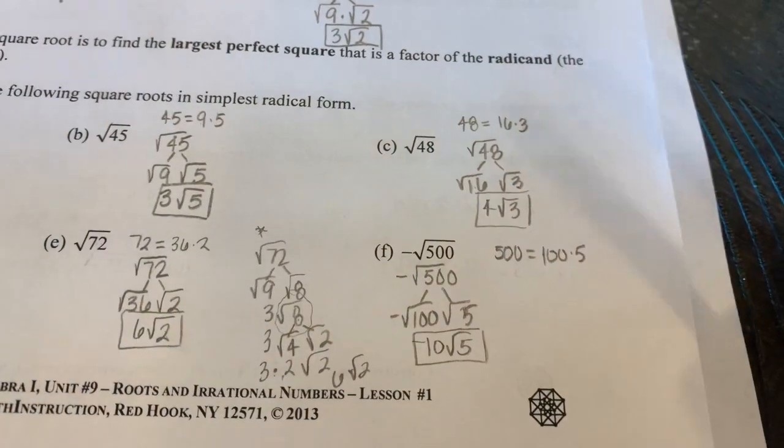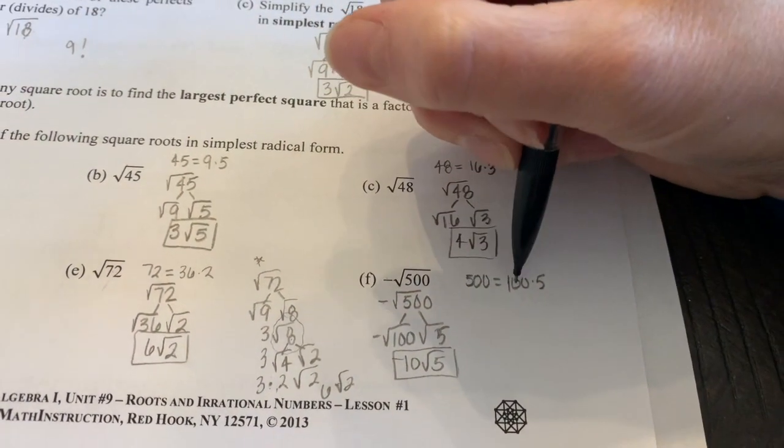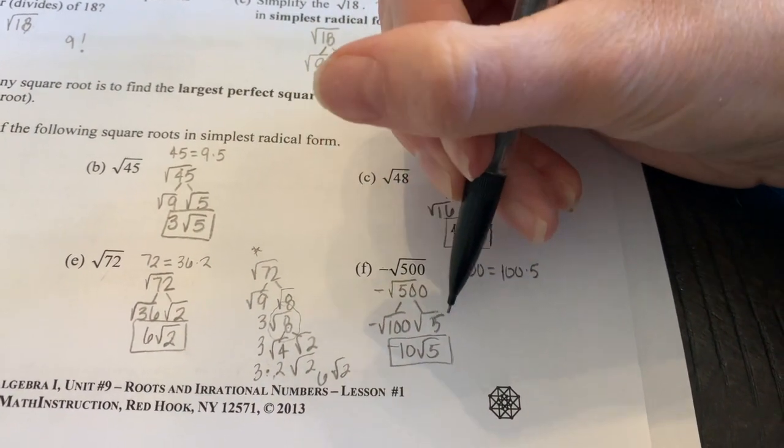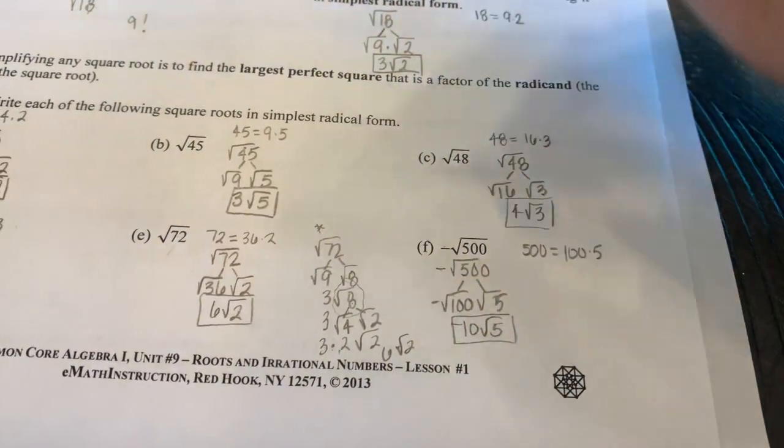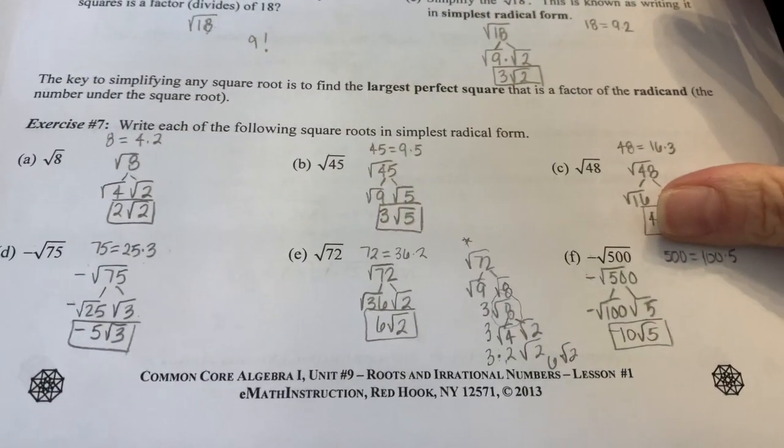And finally, F, that one was kind of easy, just remembering to keep that negative outside. 500 breaks up into 100 times 5. I know I can't divide 5 by any perfect squares, so I know I did this correctly. Keeping the negative outside, I get negative 10 radical 5.